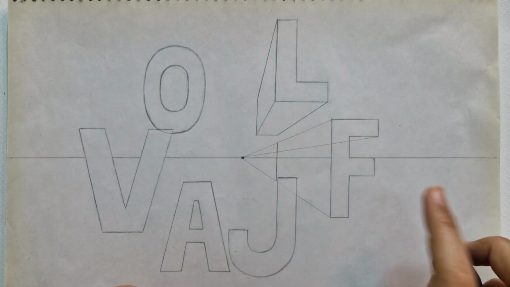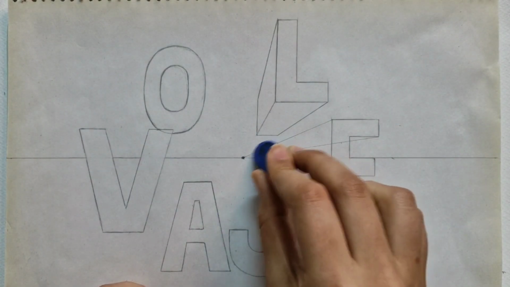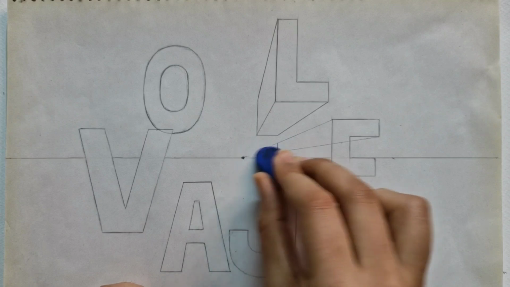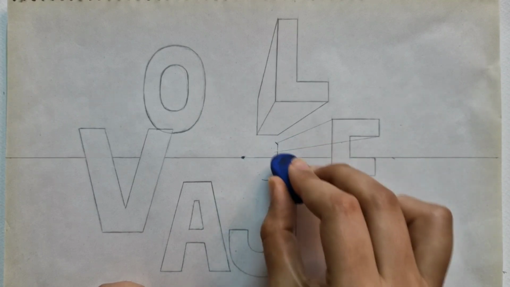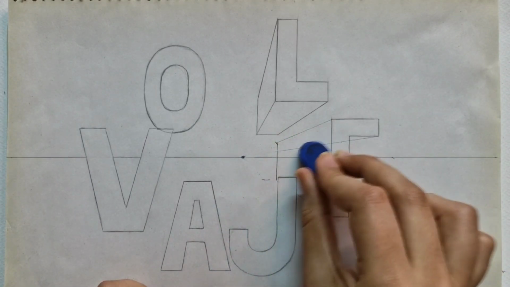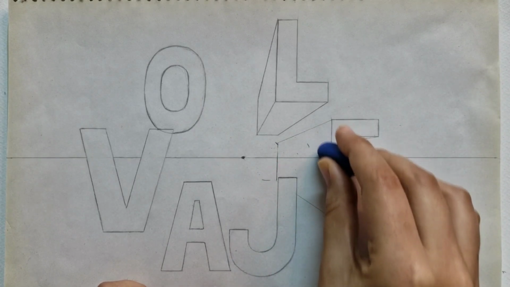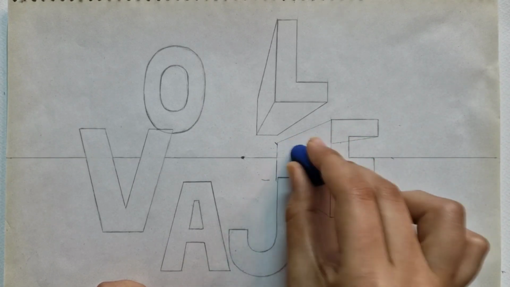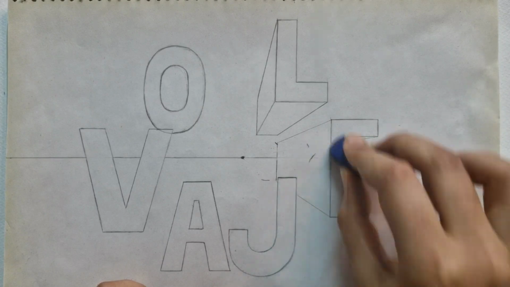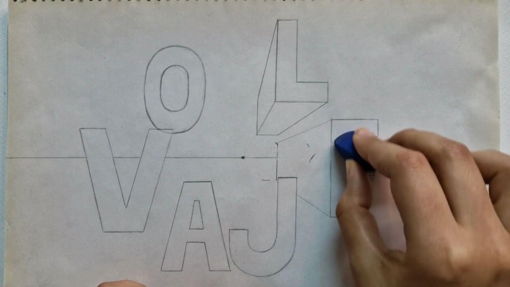Now there are a few lines we need to erase. I'll erase the converging lines as well as this line. This area is where the horizon line intersects the shape. The horizon line should appear behind the objects. I'll also erase this line.